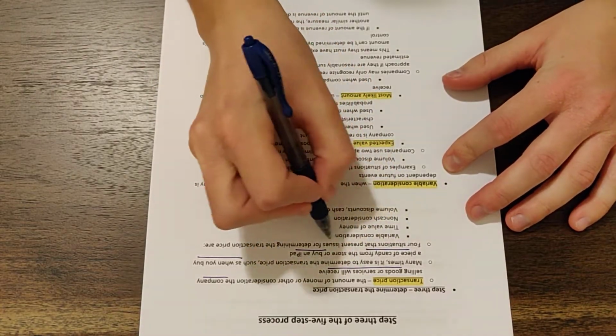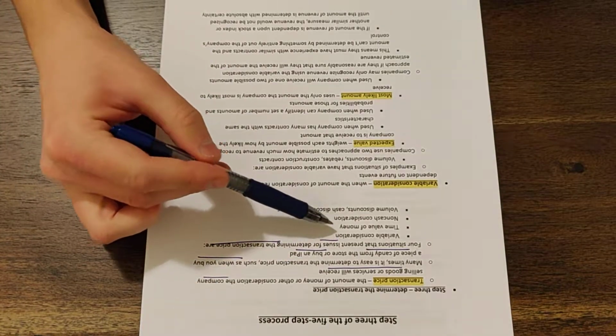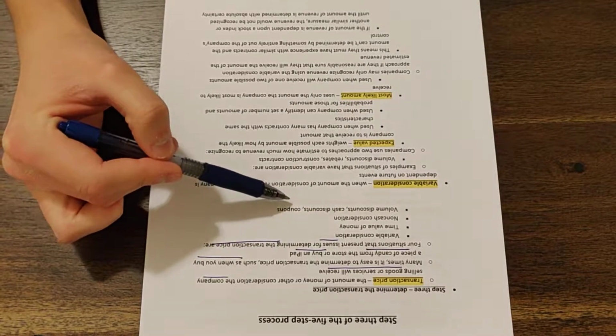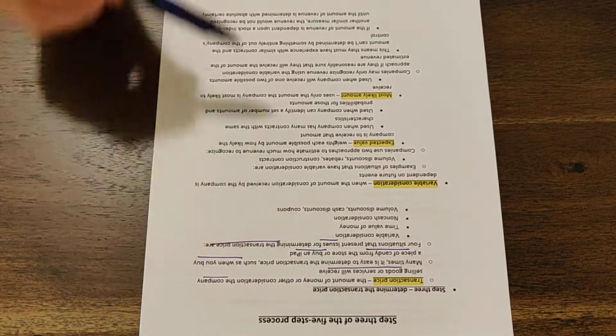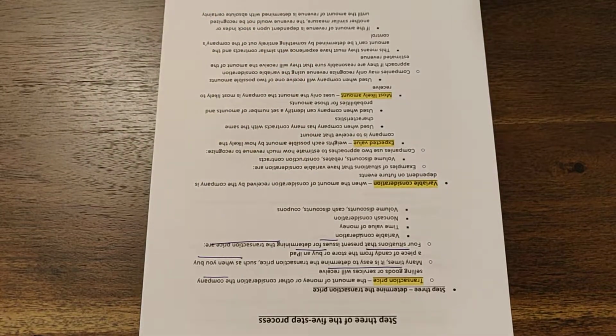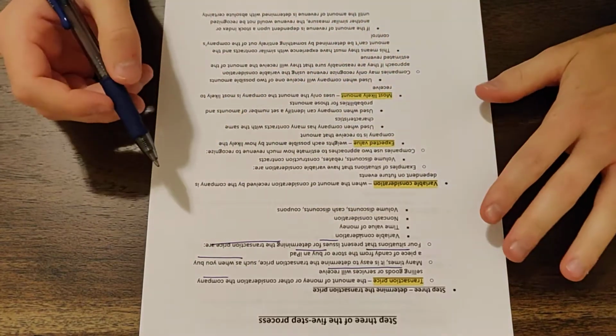4 situations present issues for determining the transaction price. These are variable consideration, time value of money, non-cash consideration, and then volume discounts, cash discounts, and coupons, okay? So we're gonna go through these 4 basically. The first one's definitely the longest, and then we're gonna go through a practice problem for each one of these 4 situations. So the first one is variable consideration.